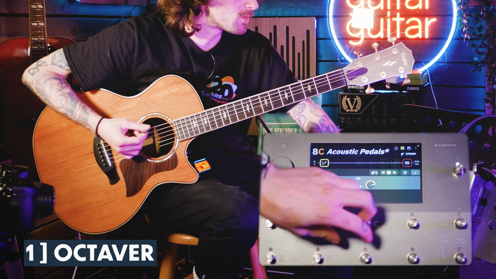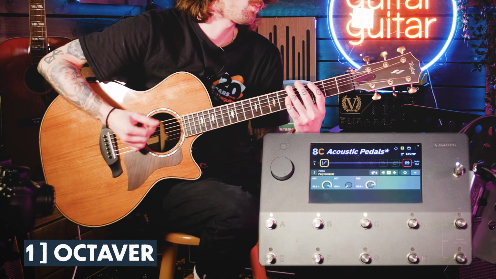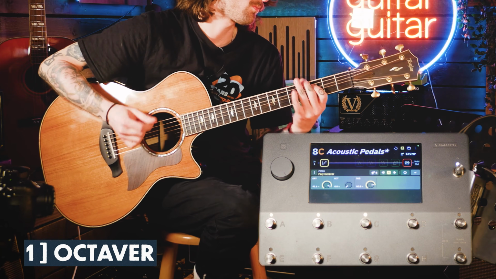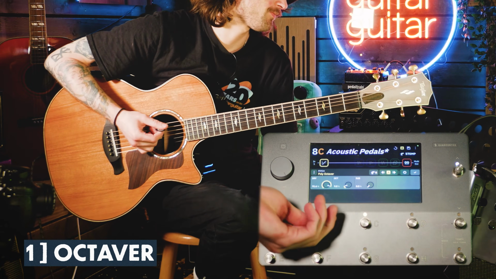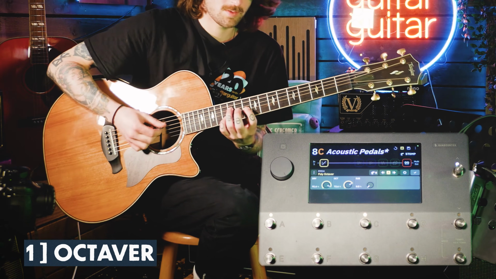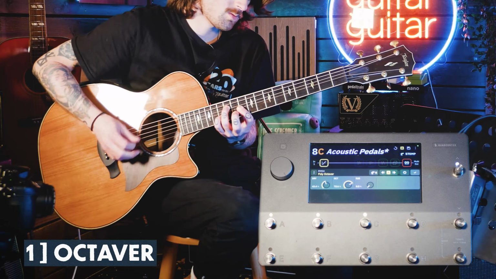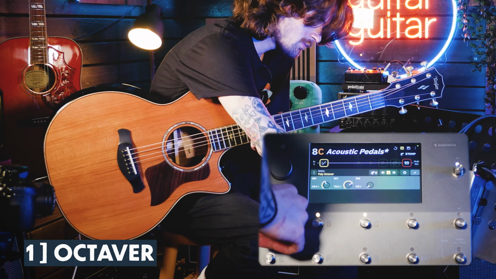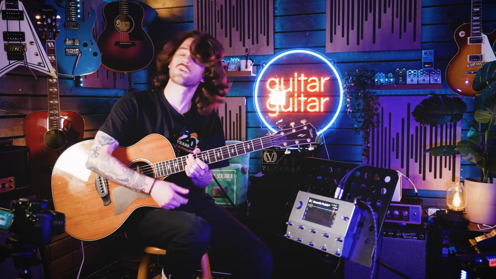Or even if you took out some of the high on it as well and you exclusively just had the sub octaves. And then much the same, if you just want those highs, you can bring that in. So immediately that's just giving you much more scope with your acoustic tones. Now let's move on to effect number 2.